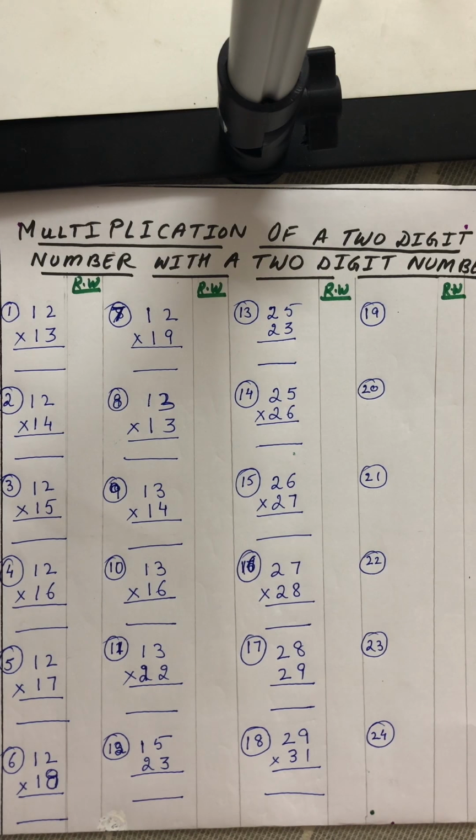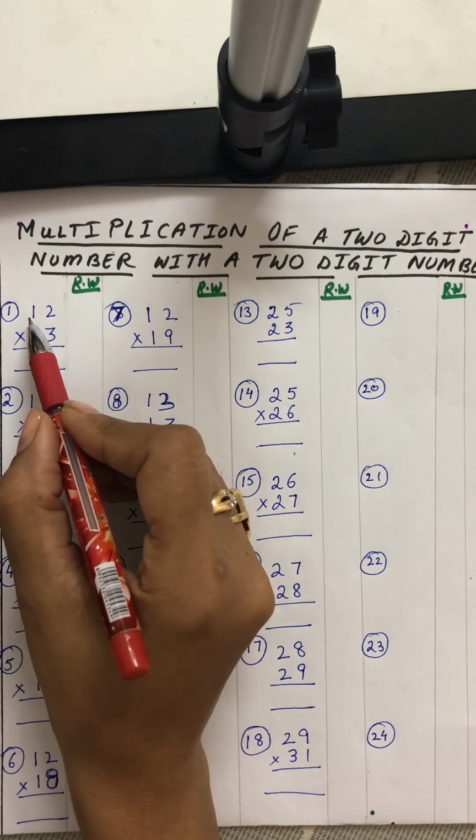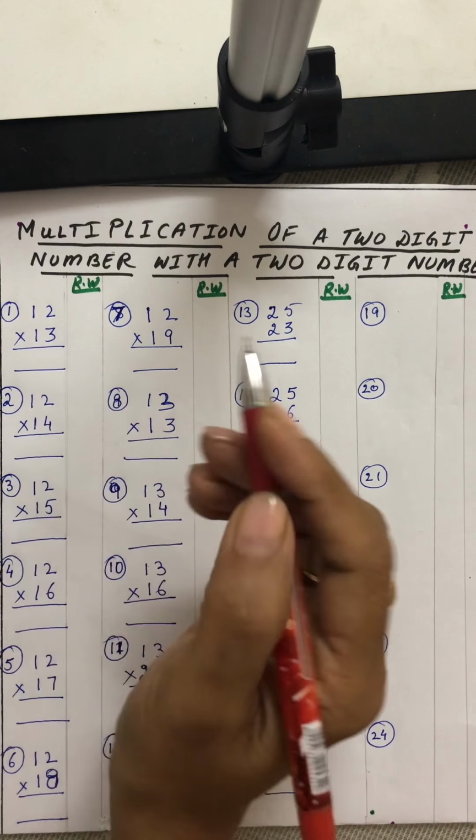Hi guys and girls, today I'm going to teach you multiplication of a 2-digit number with a 2-digit number in an easy way. Let's take our first question, which is 12 multiplied by 13.